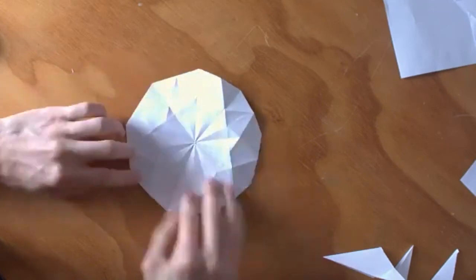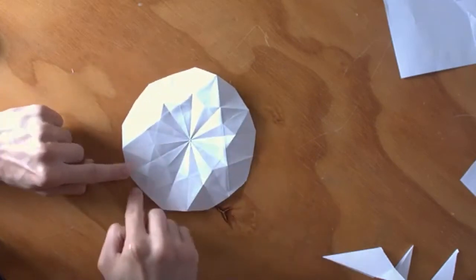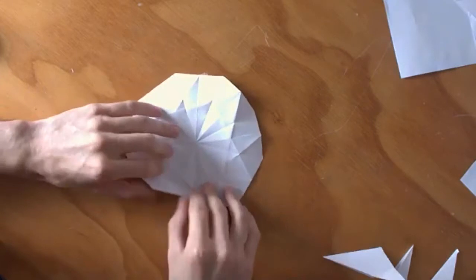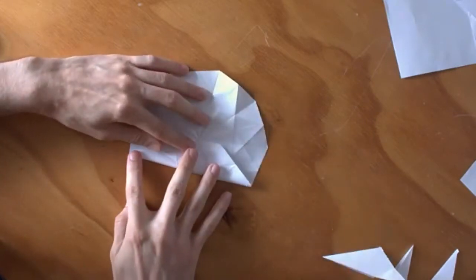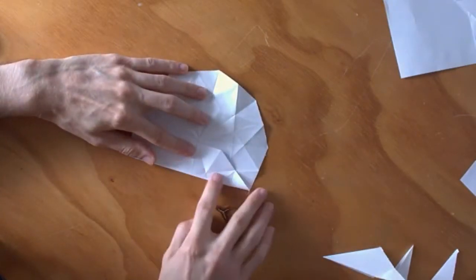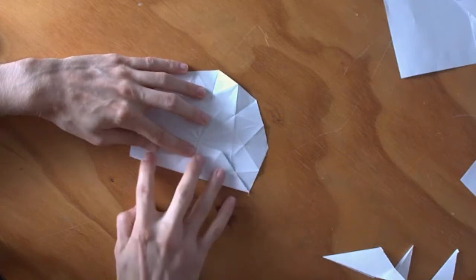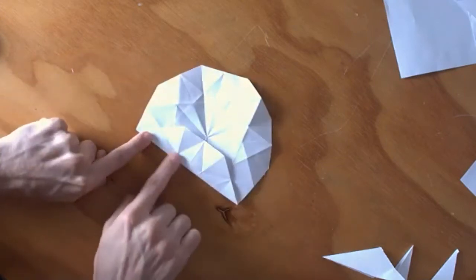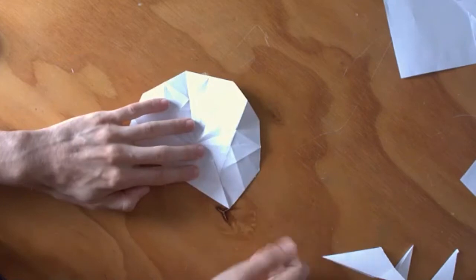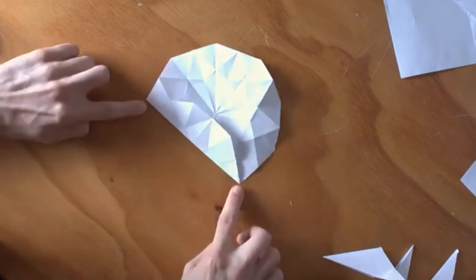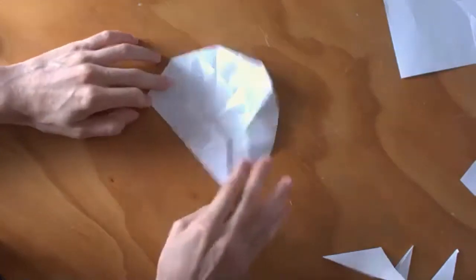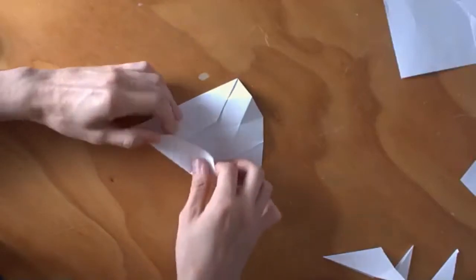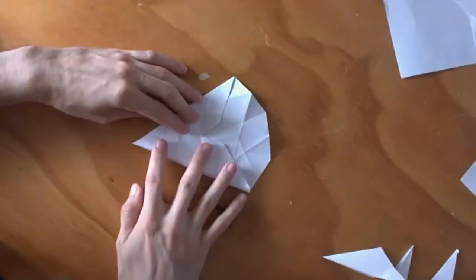So I'm going to turn my paper over, and I'm going to go again for the 9-3. So 0, 1, 2, 3. Again, I'm keeping an eye out for my vertices. And you can take advantage of the triangle that's going to be inside as well.